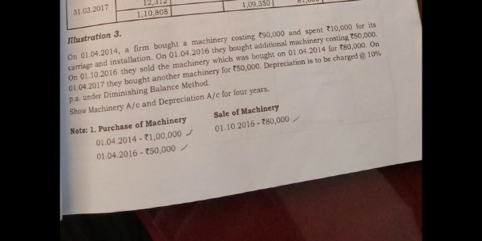This is the information given, and depreciation is to be charged at 10% per annum under the diminishing balance method. So which method are we following? The diminishing balance method, also called the sinking fund method or reducing balance method.